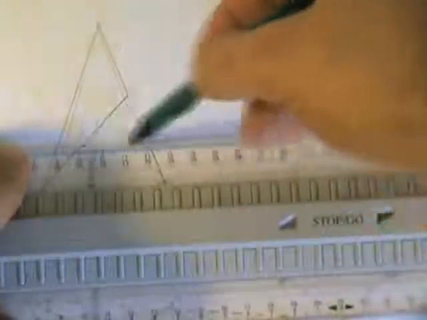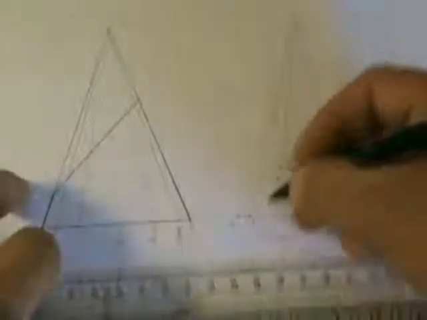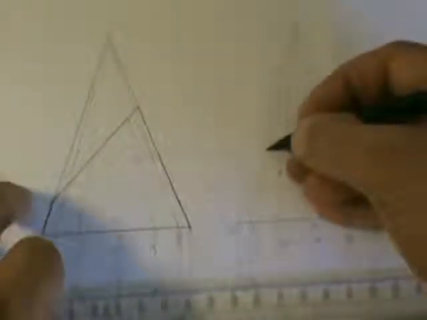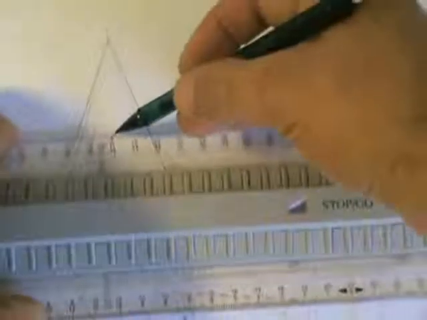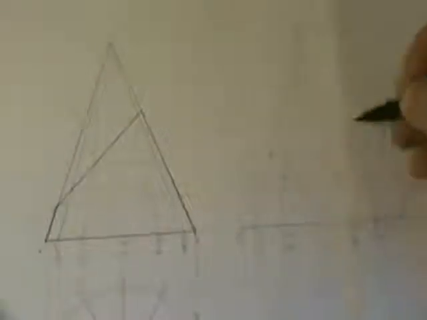Let's do these two views at a time. 3 and 11. You've got 3. This is line 3 going to the top. This is line 11. At this point, 4 and 10. 4 and 10 taken from the center because that's 4 and 10. And 4 and 10 are the edges.